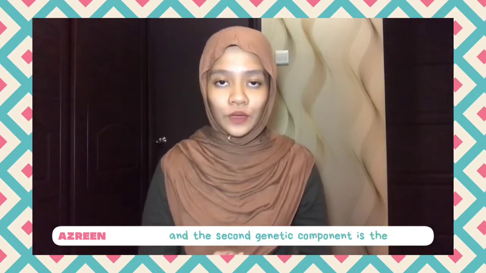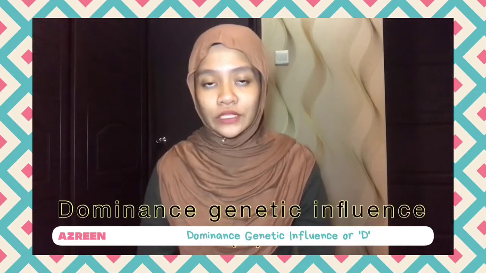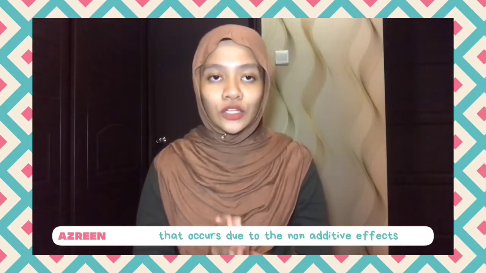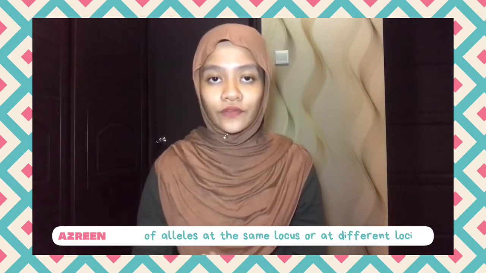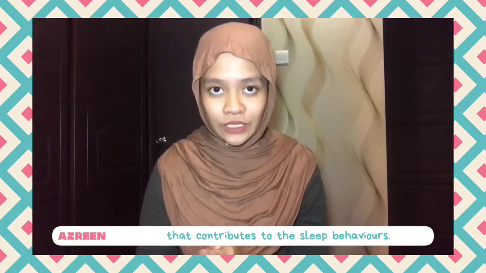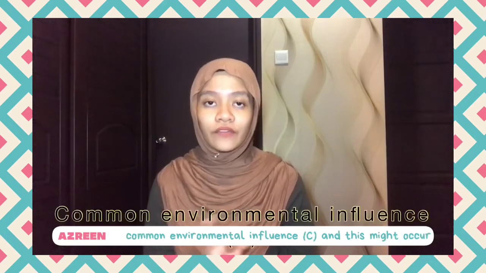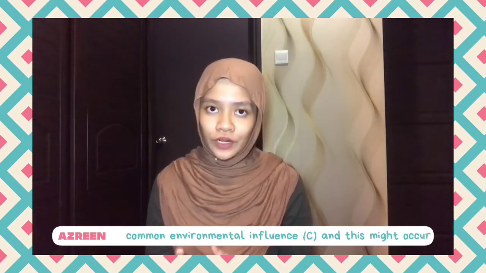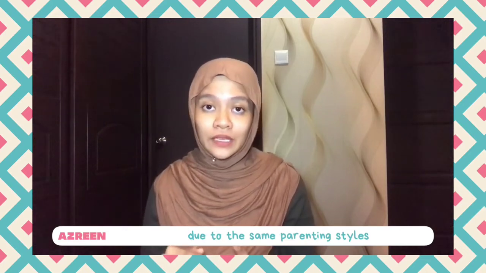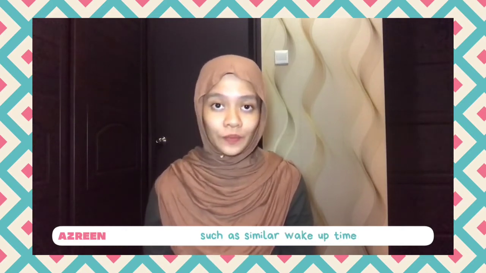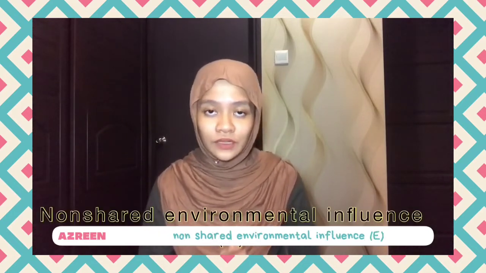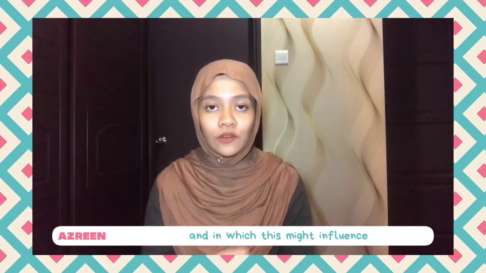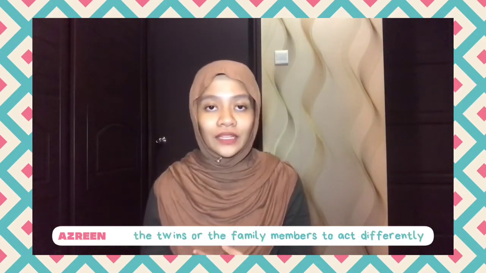The second genetic component is the dominant genetic influence, or D, that occurs due to the non-additive effect of alleles at the same locus or at different loci that contribute to the sleep behaviors. The first environmental component is the common environmental influence, and this might occur due to the same parenting styles, such as similar wake-up time. And the second environmental component is the non-shared environmental influence, which might influence the twins or the family members to act differently.